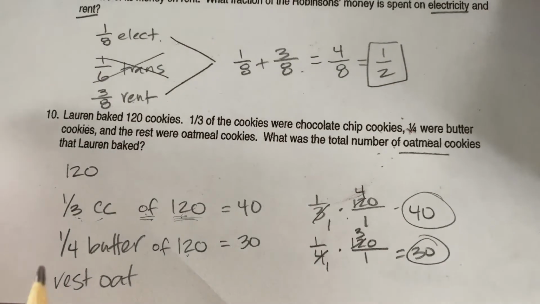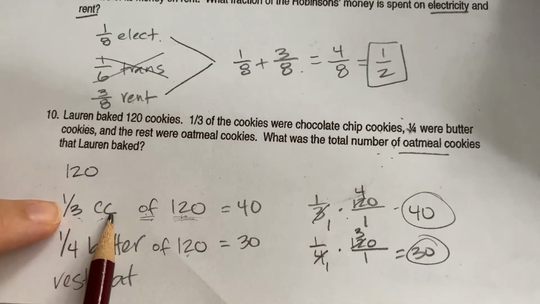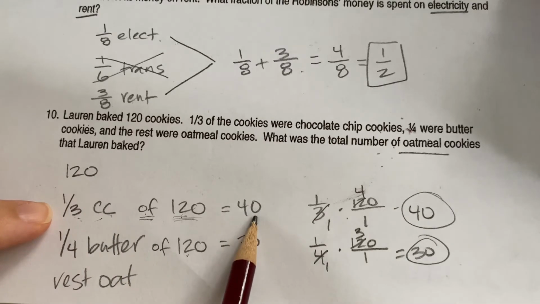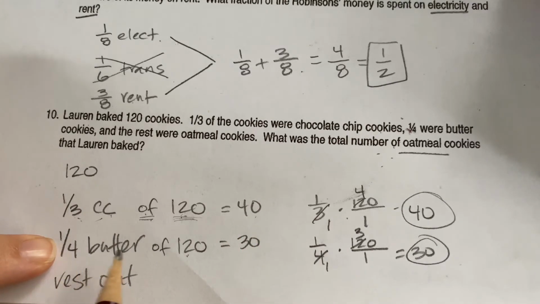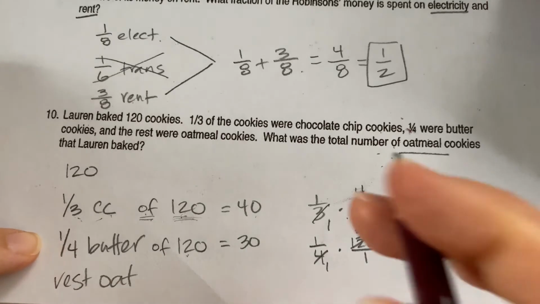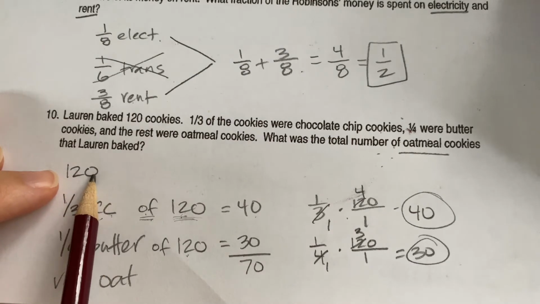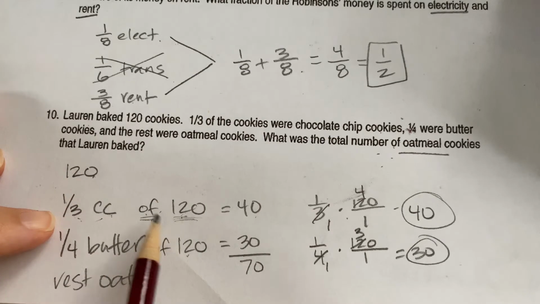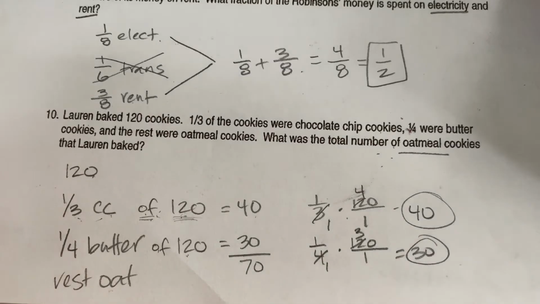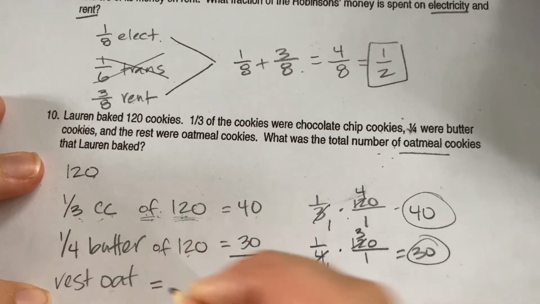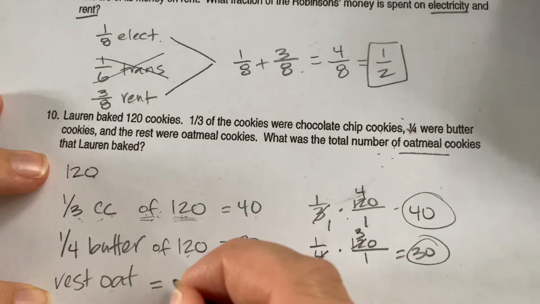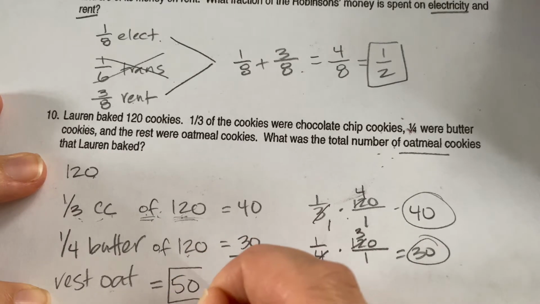Okay, so back to the problem. So we know 1/3 are chocolate chip, and that equates to 40 cookies. We know 1/4 of them are butter, which equates to 30 cookies. So 70 of these 120 cookies are these two kinds, and the rest are oatmeal. Then all you have to do is find the difference. 70 from 120 would be 50.